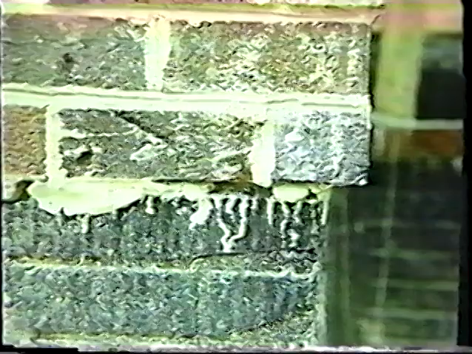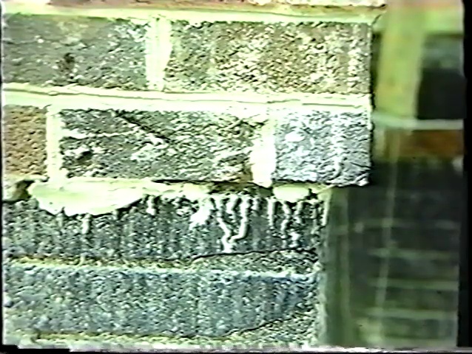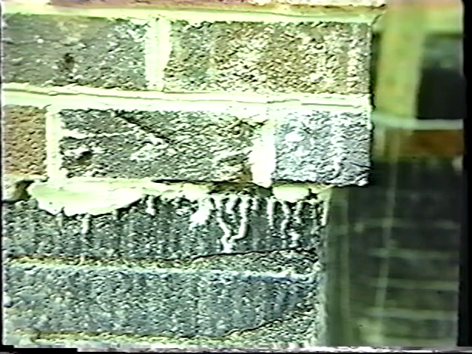Where proper bearing on the foundation is not possible, alternatives should be considered. These include corbelling the brick off of the foundation or bolting a steel angle onto the foundation.